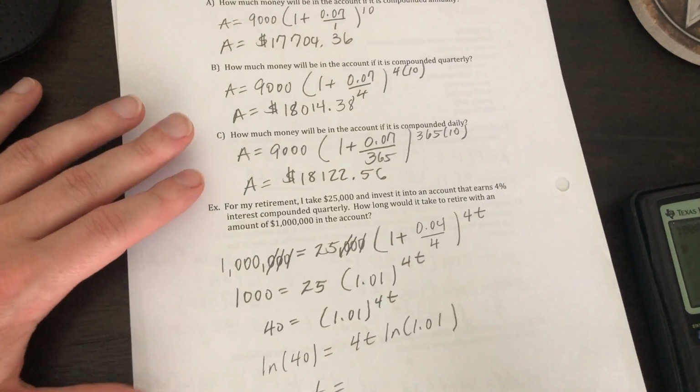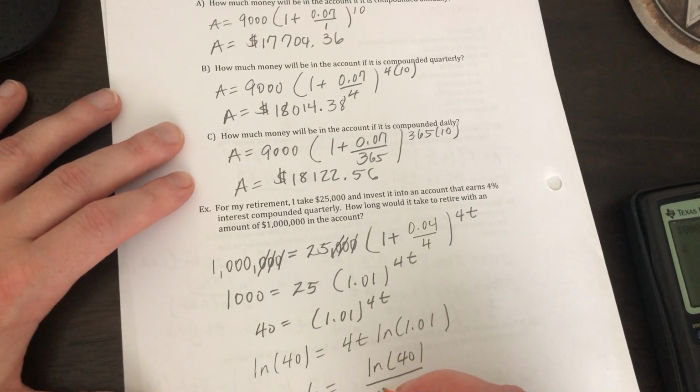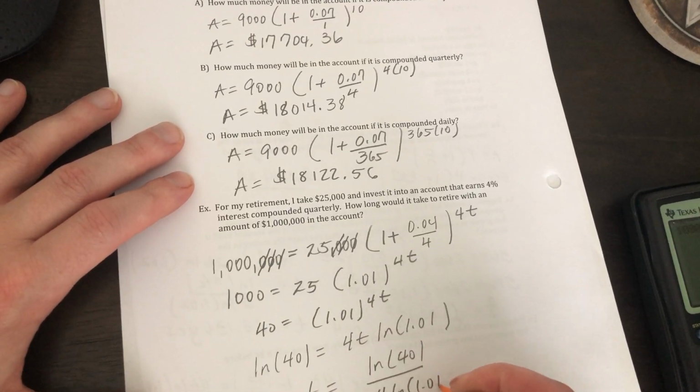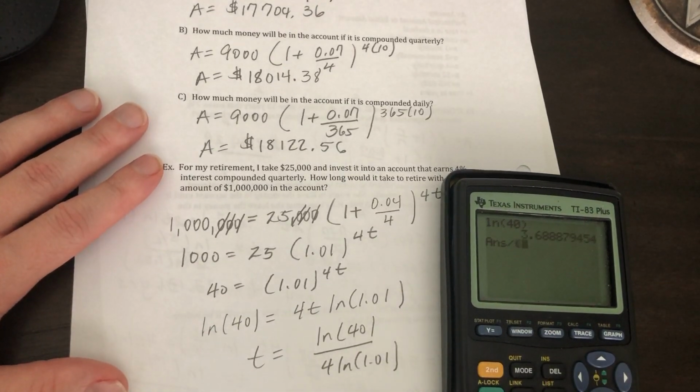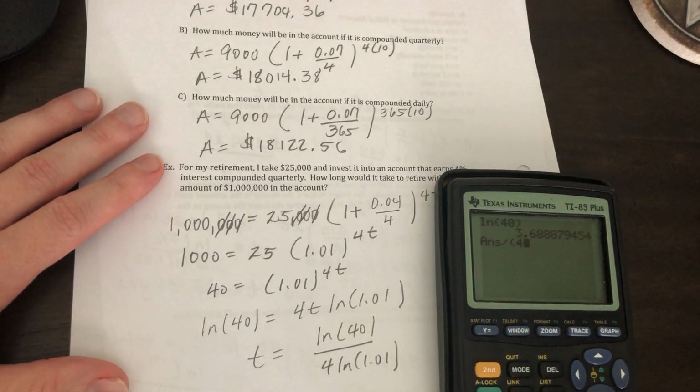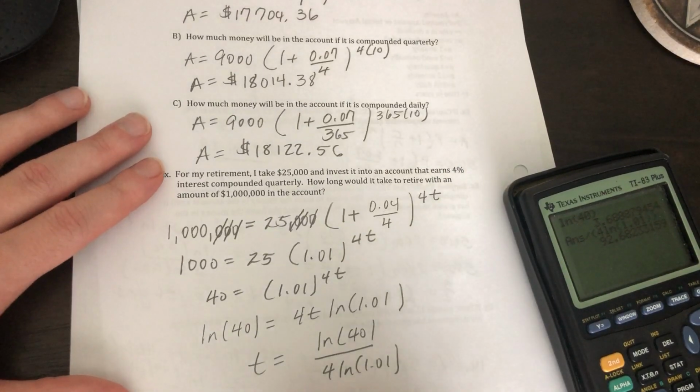So we get t is equal to natural log of 40 over 4 natural log of 1.01. So natural log of 40 divided by 4 natural log of 1.01, close parentheses, and you get 92.682 years.